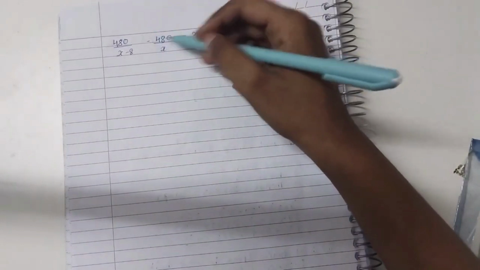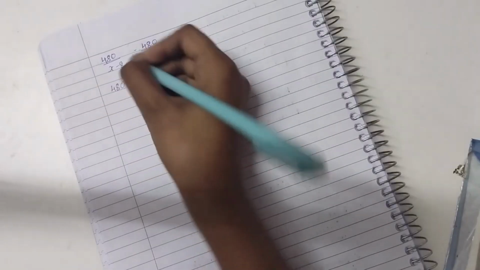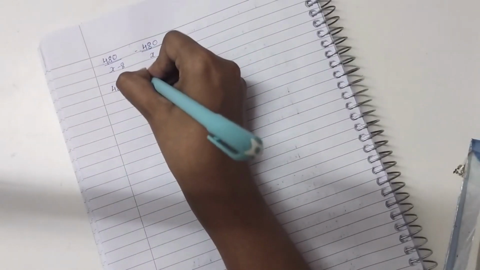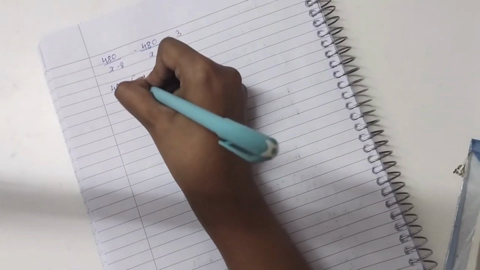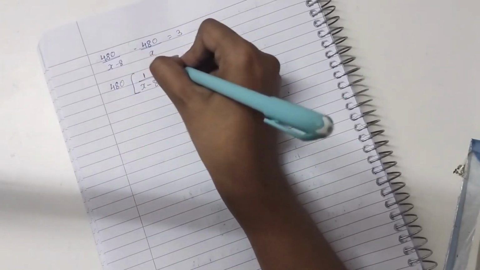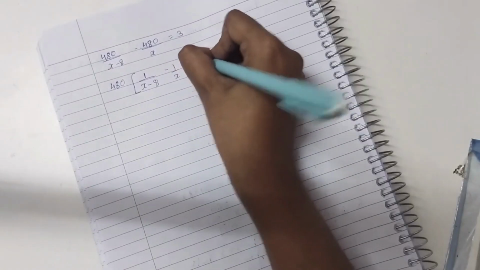We'll notice that the number 480 is common to both these terms. So it'll be much easier to calculate if we take 480 common outside. So inside the brackets we'll get 1 by x minus 8 minus 1 by x, which is equal to 3.